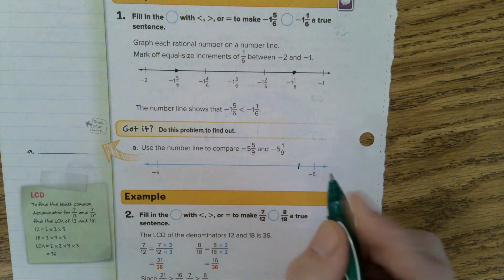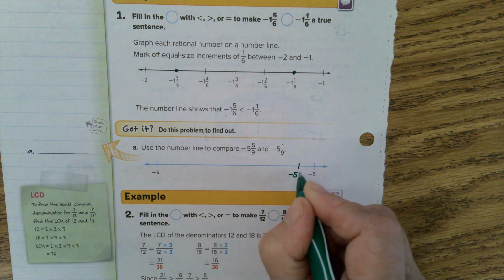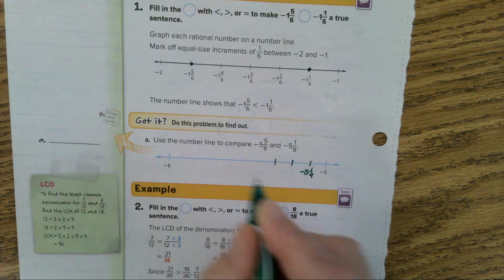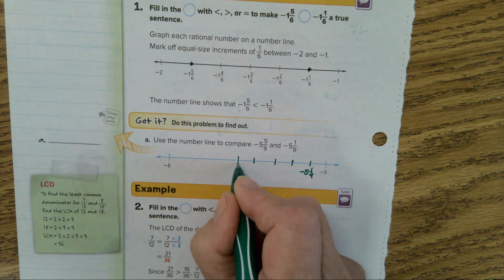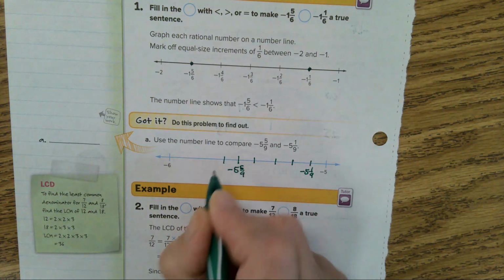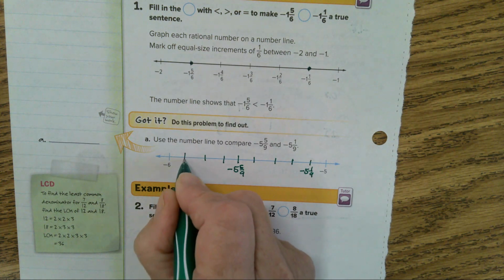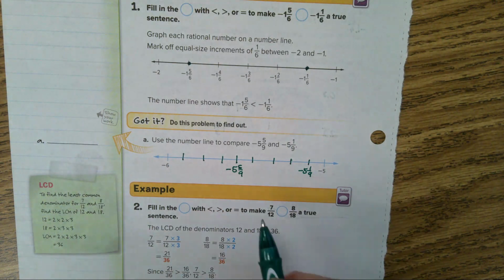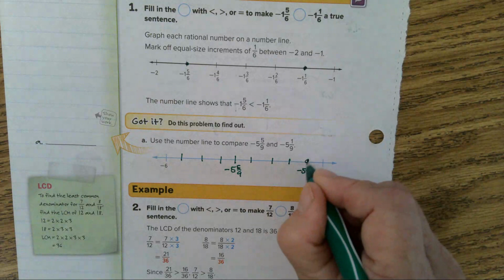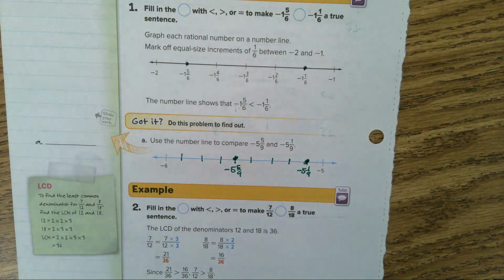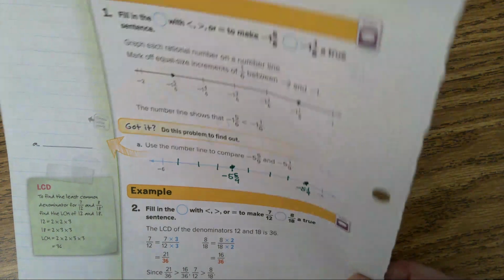That will be -5 1/9, 2 ninths, 3 ninths, 4 ninths, 5 ninths, 6 ninths, 7 ninths, 8 ninths, and -9 ninths would be a -6. So it should look something like this on your paper. Any questions? Okay, let's go on to the next one.